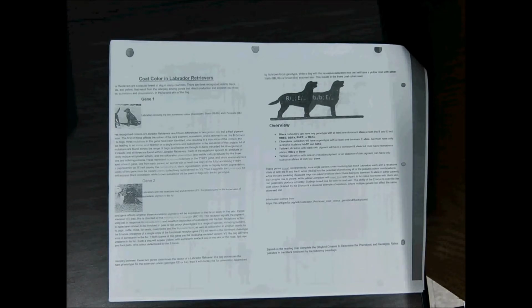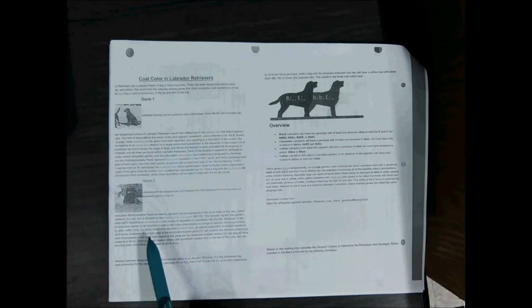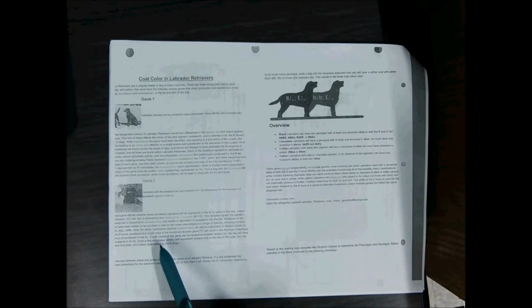The first gene, eumelanin, can give 2 different phenotypes, black or chocolate color, in these labs. The 3 recognized colors of labs result from different loci. All of this I'm getting from here. I will let you read this on your own. Gene 2, phenylalanin, will allow for the lighter color, the yellow color, to show through because it's more of a recessive trait.